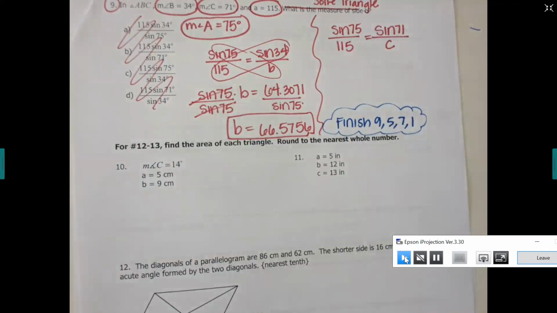Make sure we're solving all of those triangles, not just finding one side. No, there's nothing back here. Yeah. So good. We have to go back. Yeah.